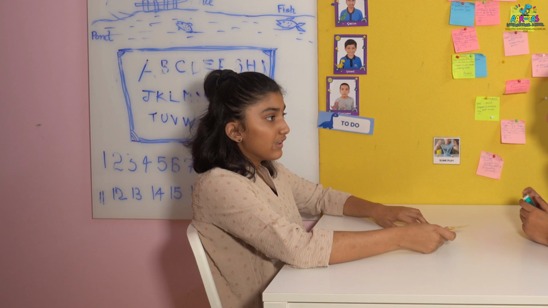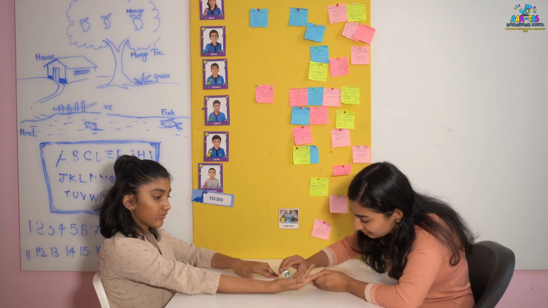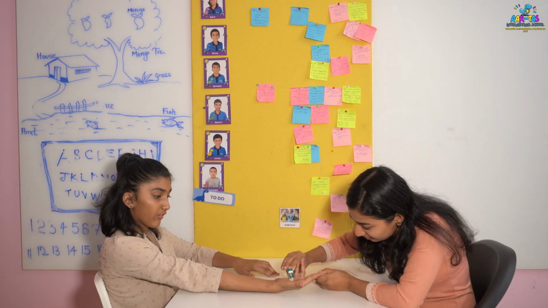You can try this with various other materials based on their preference. It can be eatables, activities or even games.